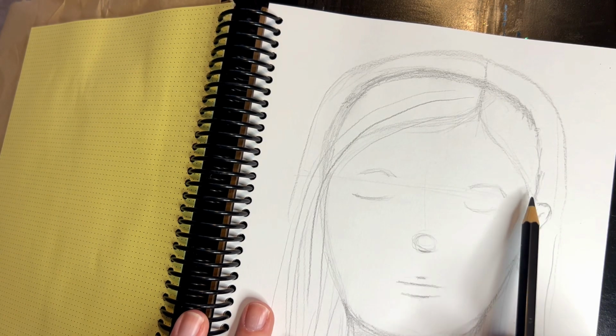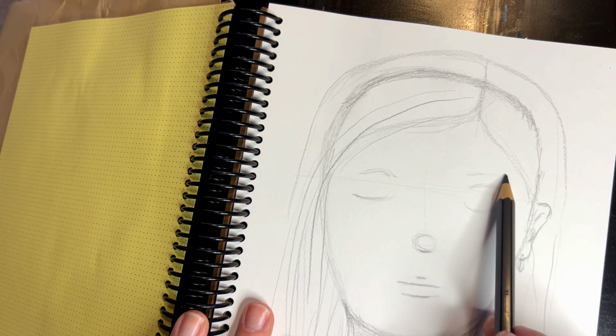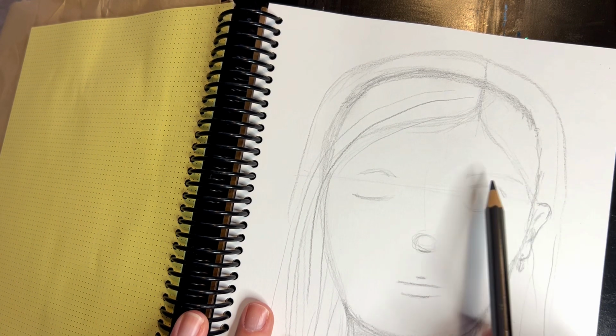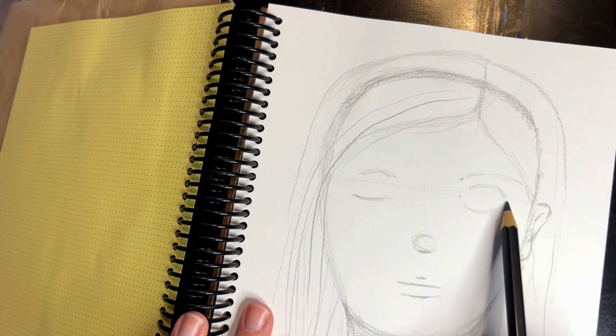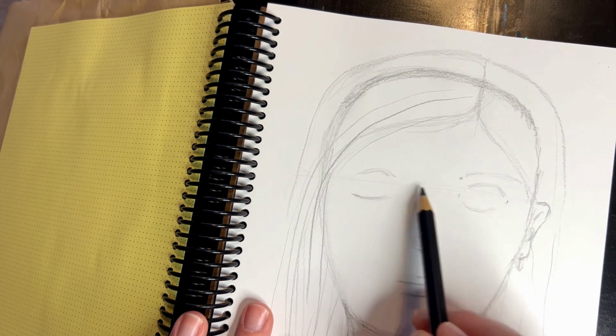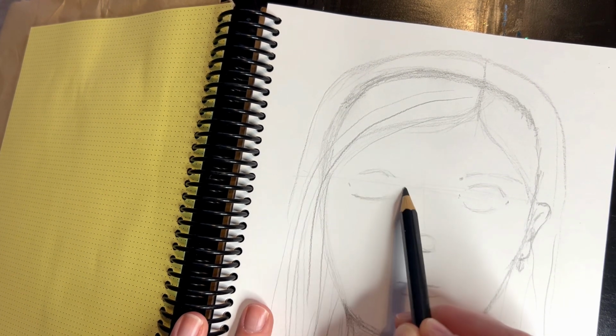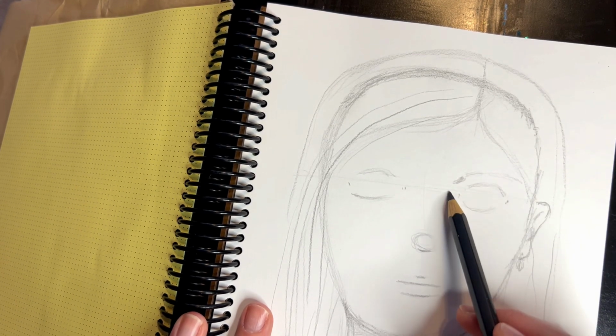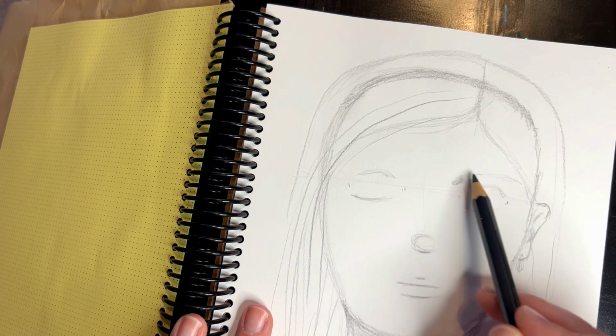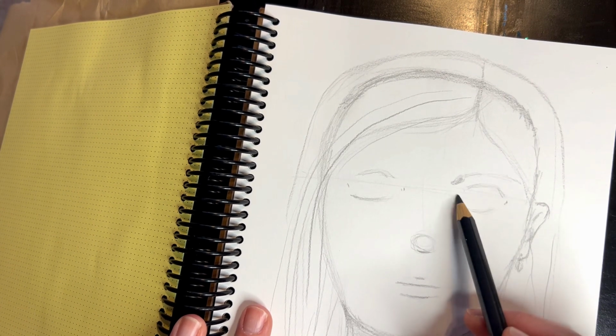And so these are the eyes, and then of course the eyebrows are going to come a little bit past the eye. Like if the eye were to meet here and here, sometimes I'll do dots for the edge of the eyes when I detail them out later. Your eyebrow is going to be a little bit further in than the edge of your eye.